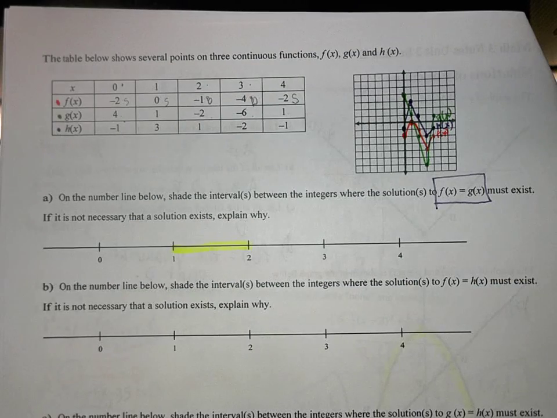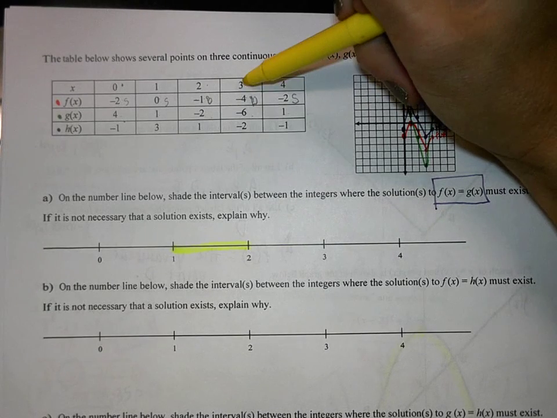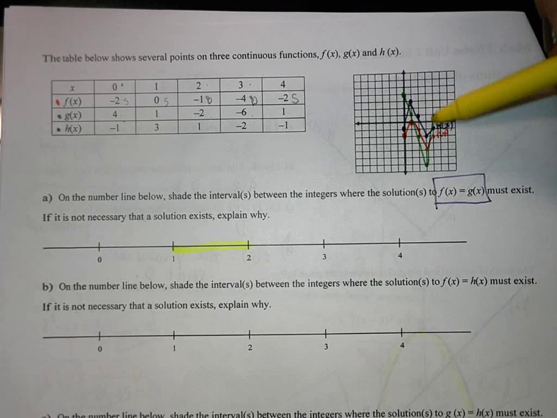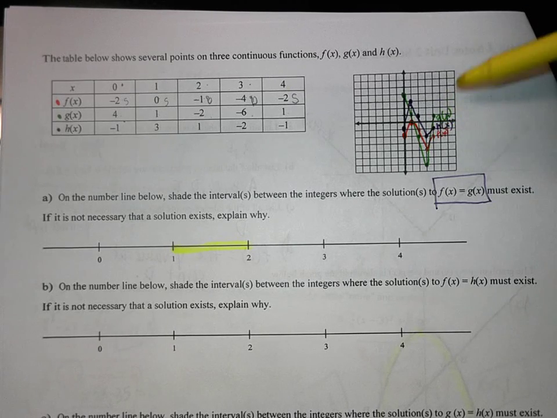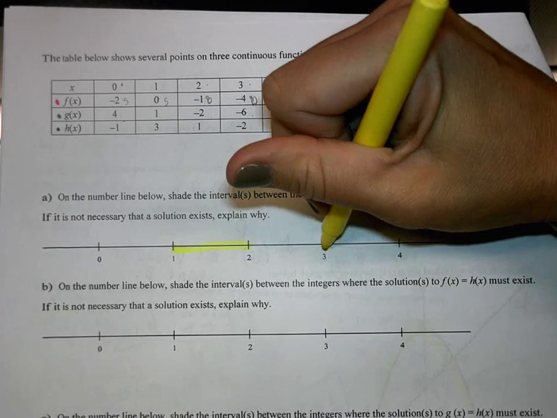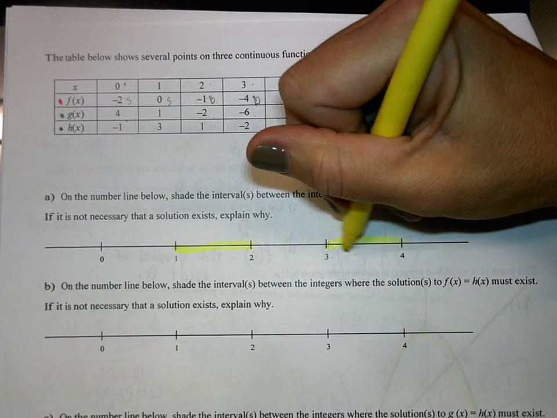Okay, and then again, do you see how it changes between 3 and 4 where it goes from being bigger to smaller? So do you see how somewhere in here that the lines cross again? So that means there has to be another solution. So again, there's an answer between 3 and 4.